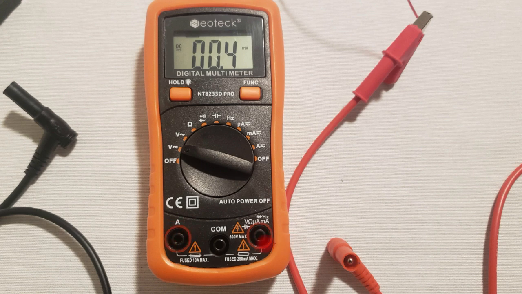If you use the right slot and the current is too high, you're going to burn out the fuse. And then you need to get a screwdriver, unscrew this multimeter, open it up, and replace the fuse to get it working again. So just keep that in mind.